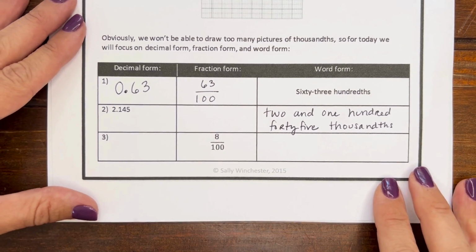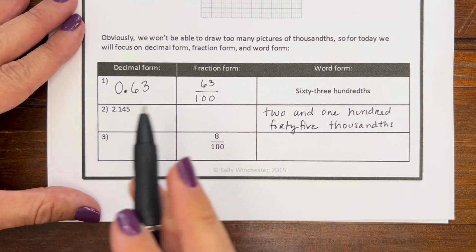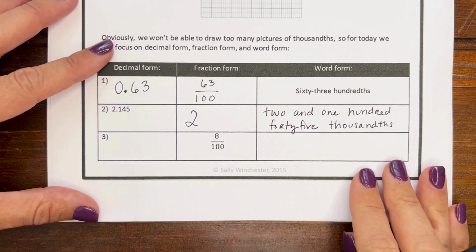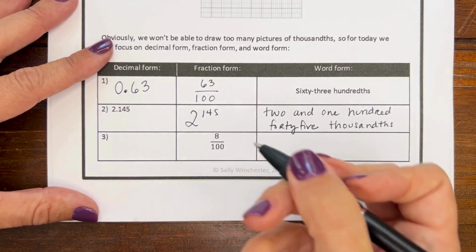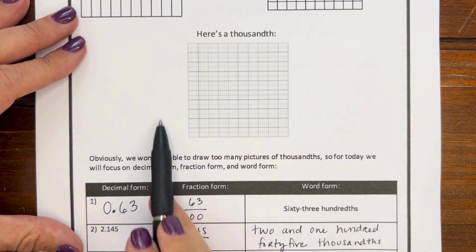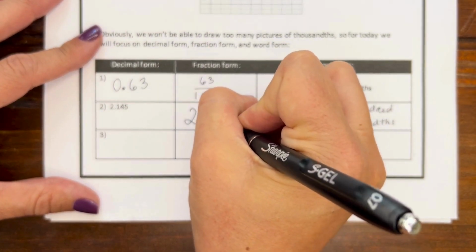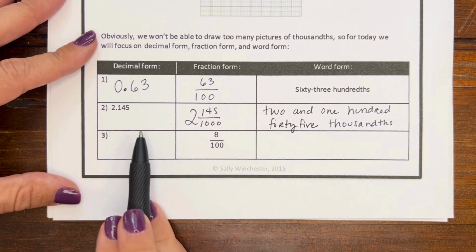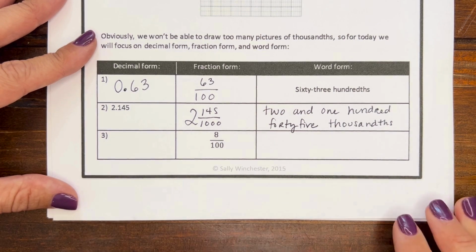Now writing this as a fraction is tricky because I do have a number in my ones place. I know that this is going to be a mixed number. 2 is my whole number. 145 is my numerator, and my denominator is these teeny tiny pieces that look like that. My denominator is thousandths. Man, that is an ugly mixed number. You can see why we prefer decimals when we get to these teeny tiny small pieces.